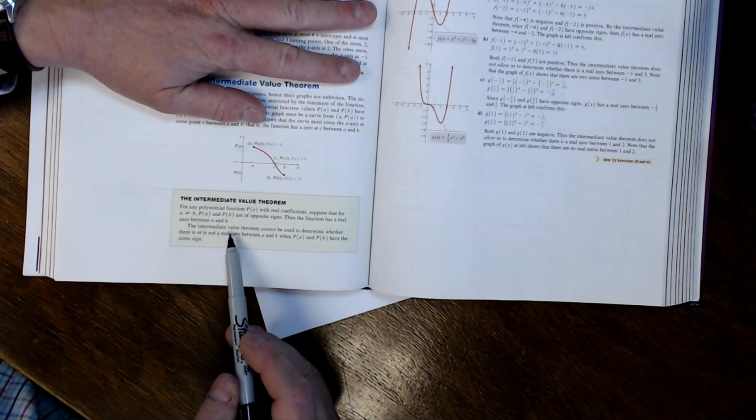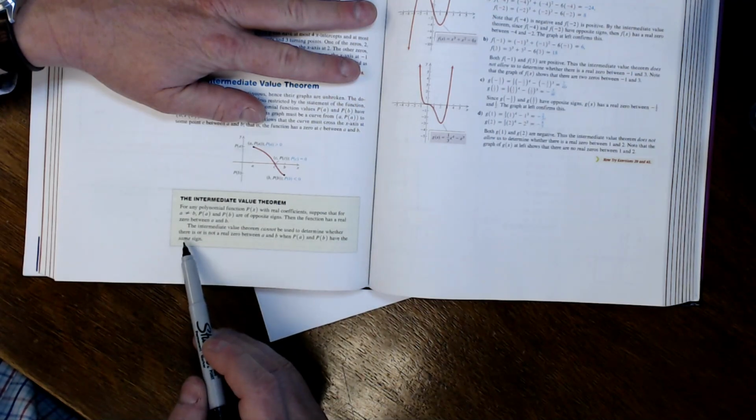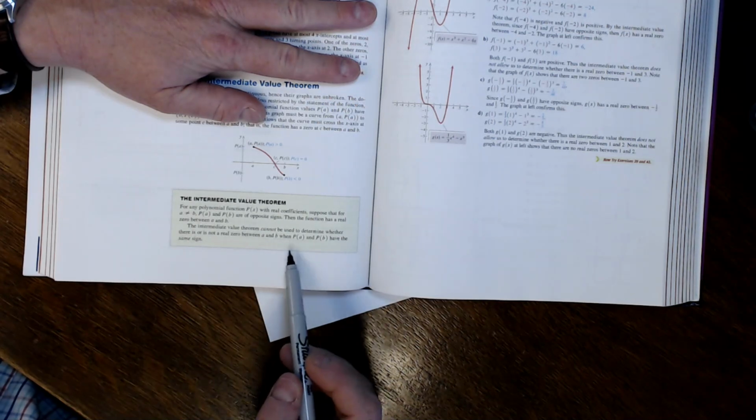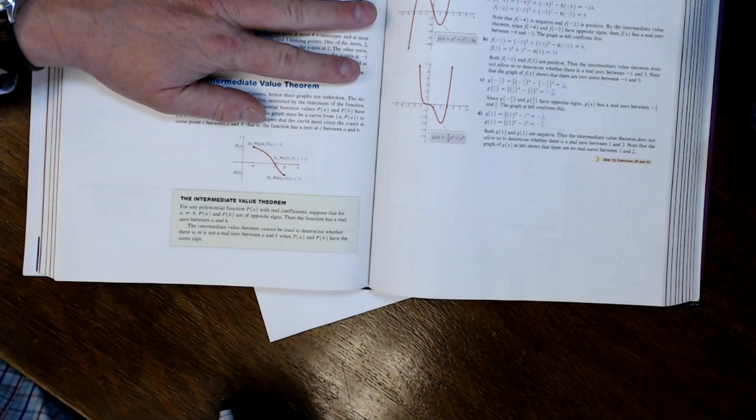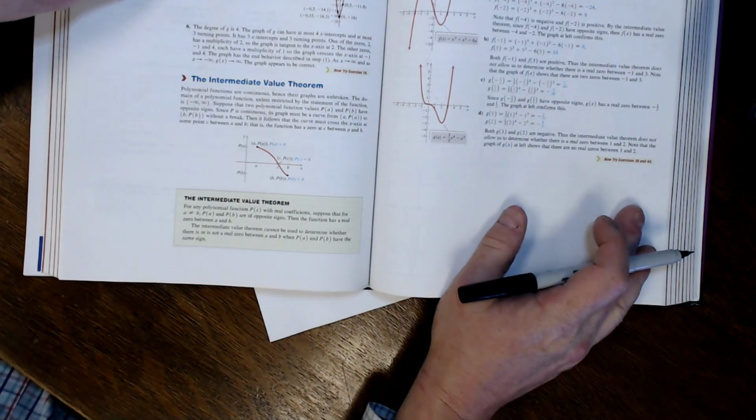The intermediate value theorem cannot be used to determine whether there is not a real zero between a and b. It can only be used to determine if there is a real zero between a and b. All right, so let me explain exactly what this means.